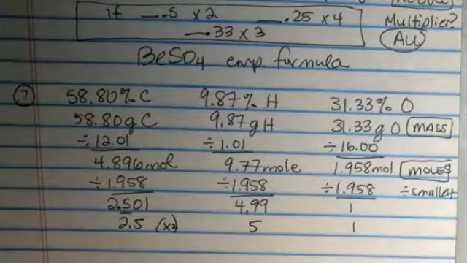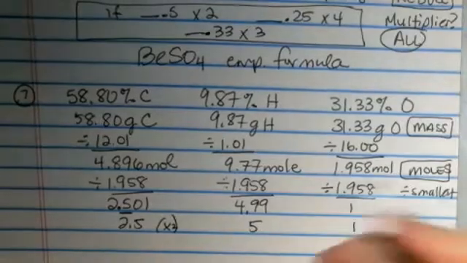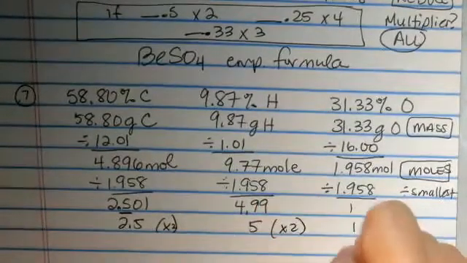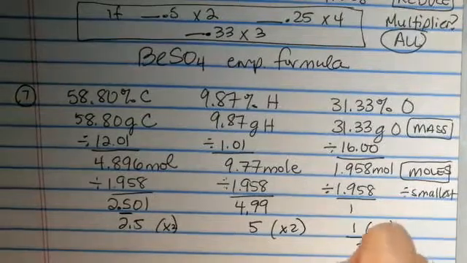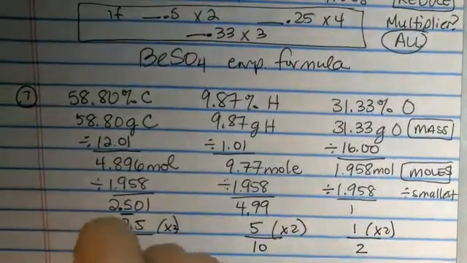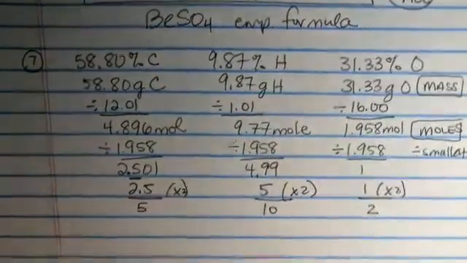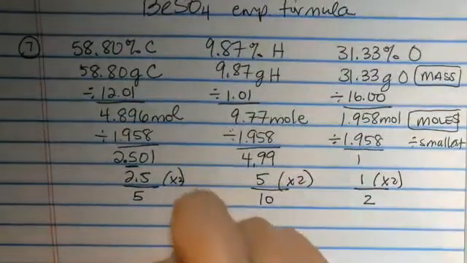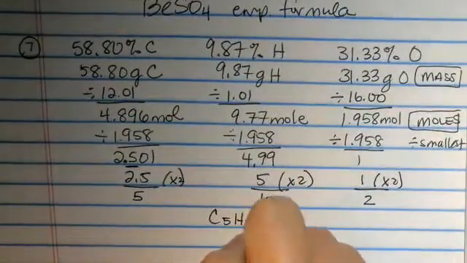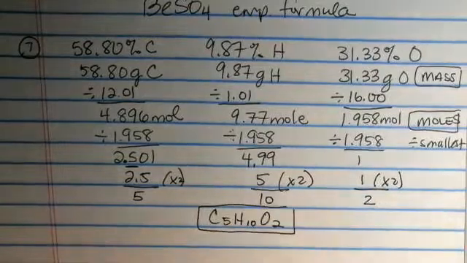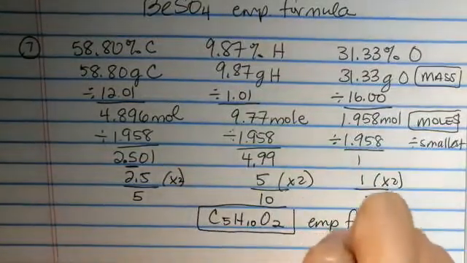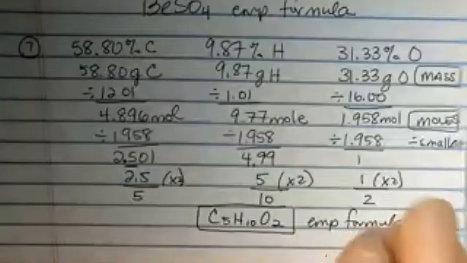So if I have a 2.5 to 5 to 1, then I need to change that to times 2 times 2. The oxygen becomes a 2, the hydrogen becomes a 10, and the carbon becomes a 5. And so now what I have is C5H10O2. All right, so that would be the empirical formula for whatever that compound was. Again, not necessarily the true compound, but that is the empirical. It gives us the simplest whole number ratio of all the elements in the compound.